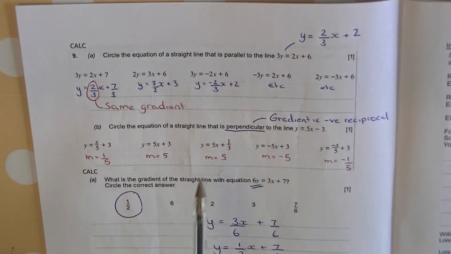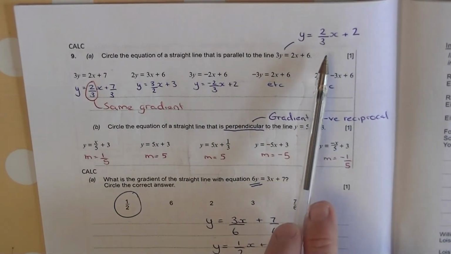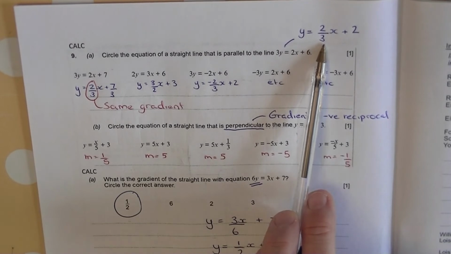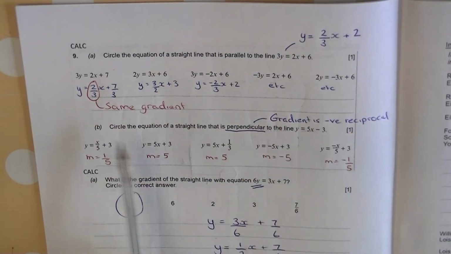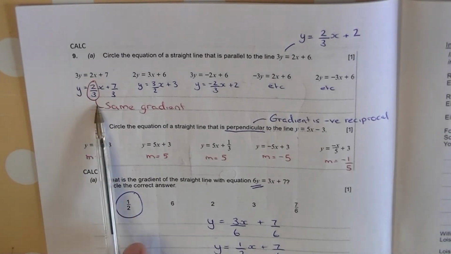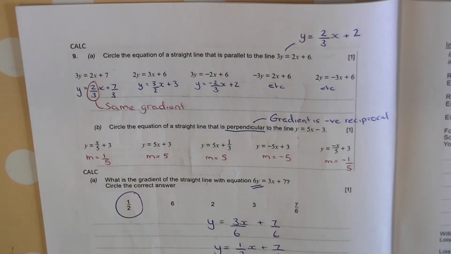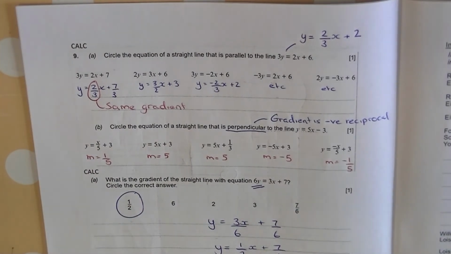I'm then asked to find another straight line that is parallel. I don't care about the 2. What I care about if it's going to be parallel is equal gradient to this. So where have I got a gradient of 2/3? And here, again, if I take that 3 over and divide that 2 by 3, there's my same gradient. I've started writing some of the other gradients in, but you hopefully can see that.